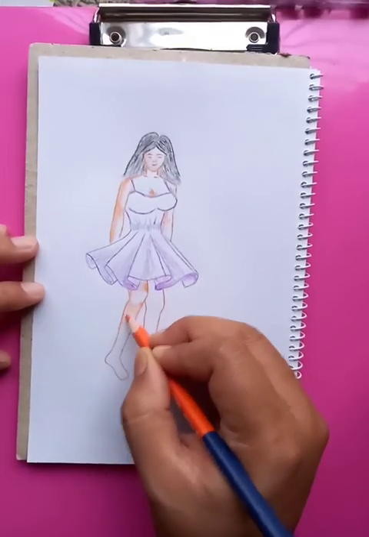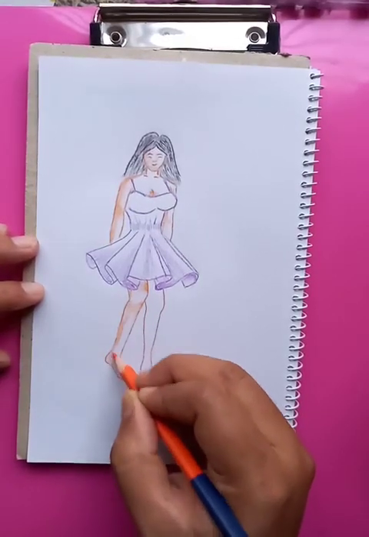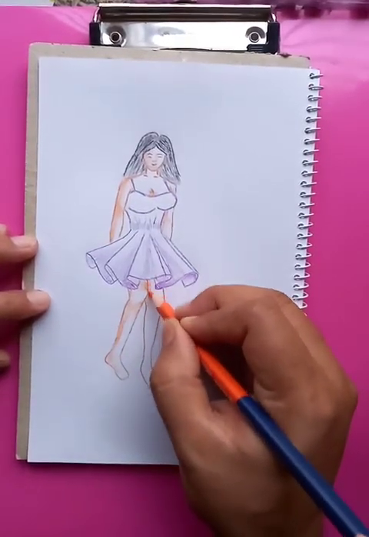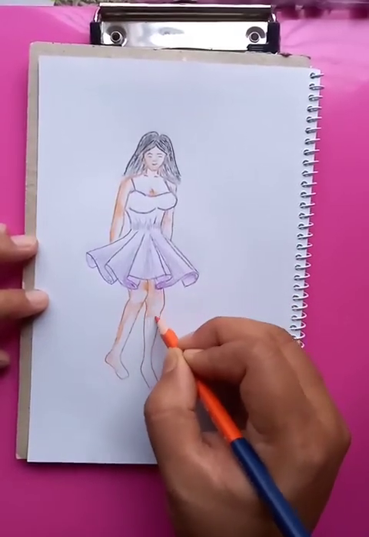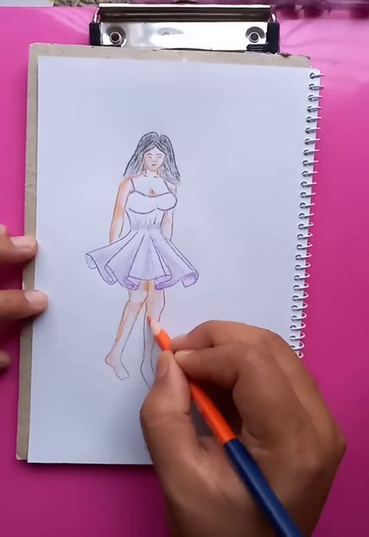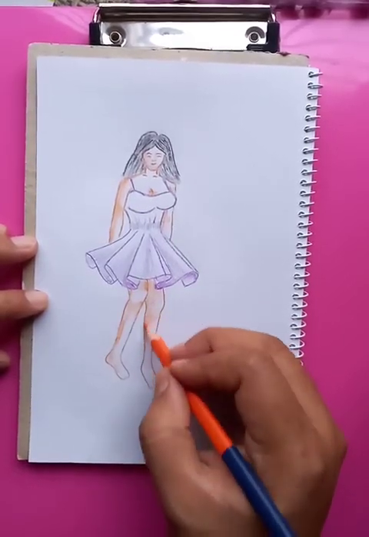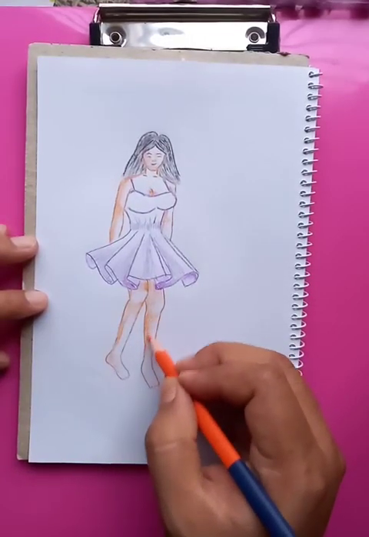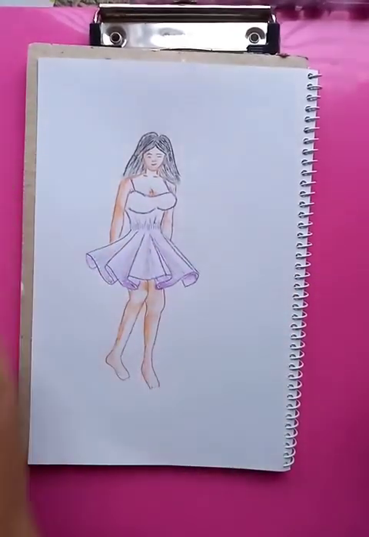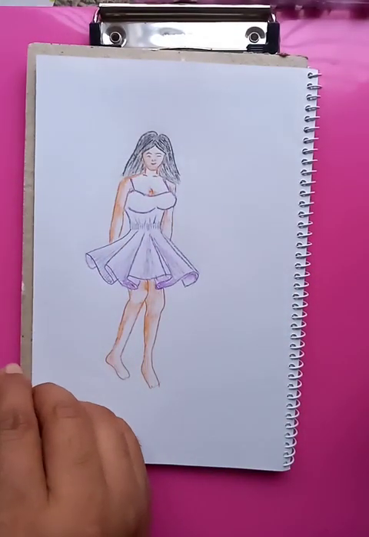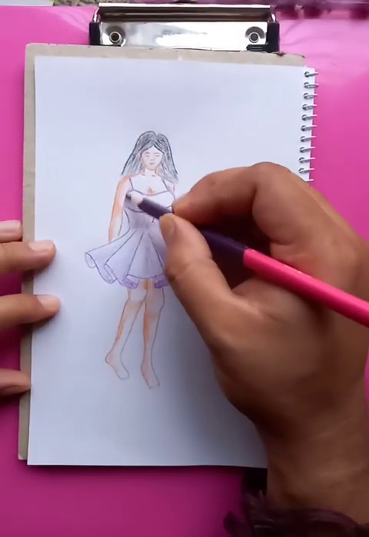You can see the legs becoming nicely visible. And the left leg too. So the colorings, you see it looks good. All right, and putting some purple color here.